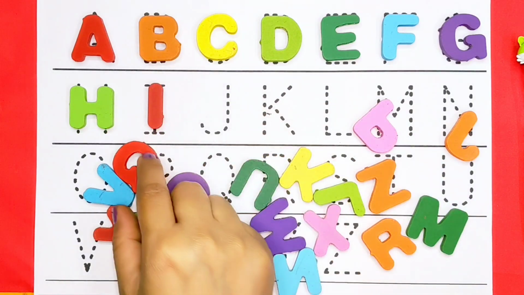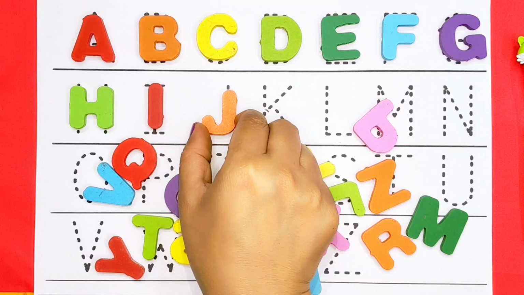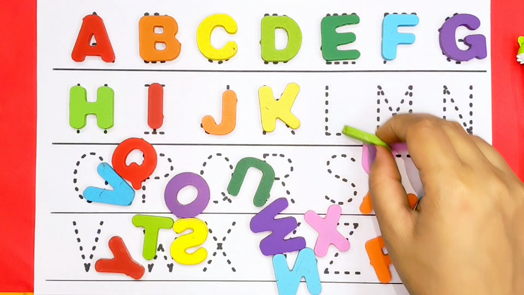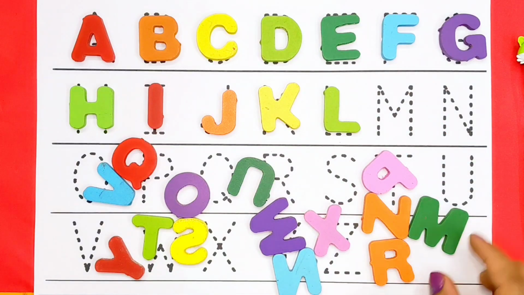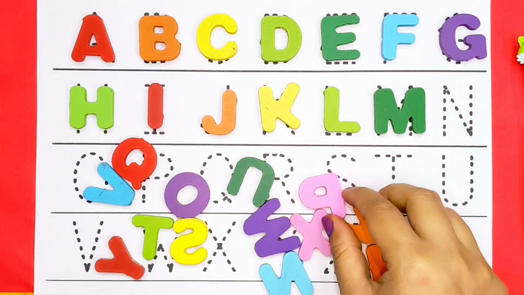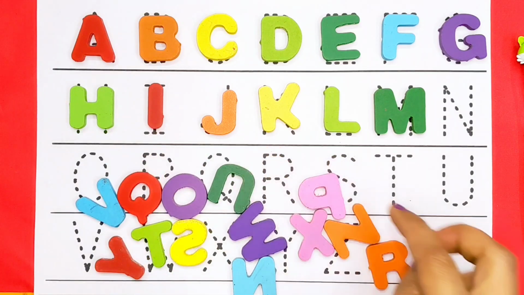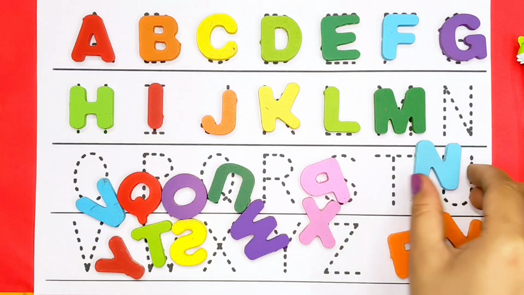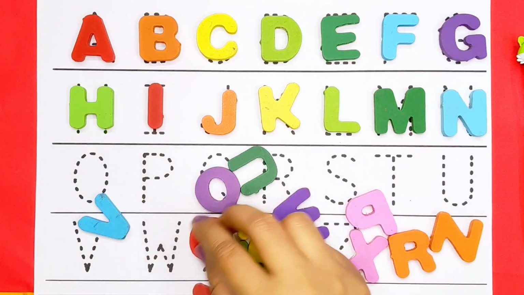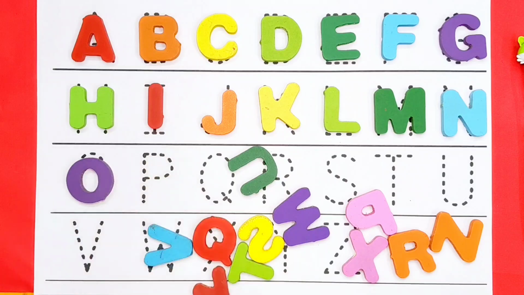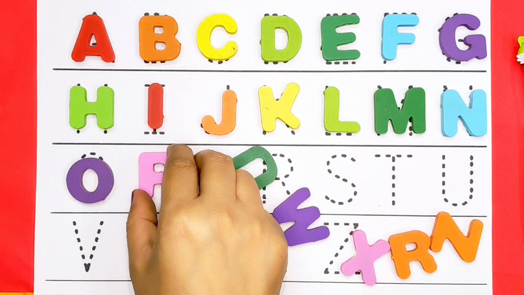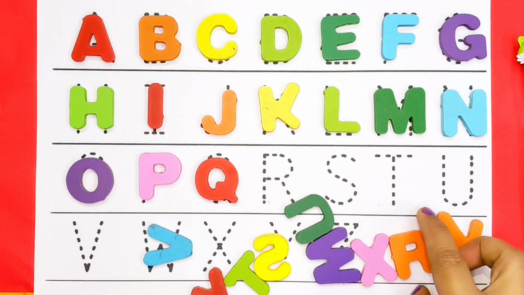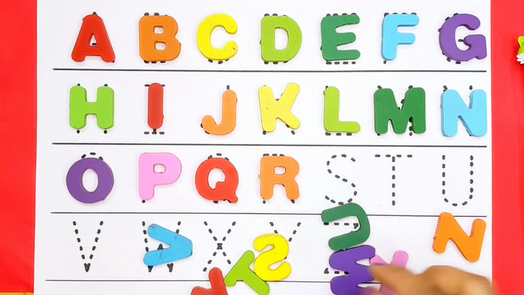I for island. J. J for jug. K. K for kite. L. L for lion. M. M for mango. N. N for nose. O. O for orange. P. P for pencil. Q. Q for queen. R. R for rabbit.